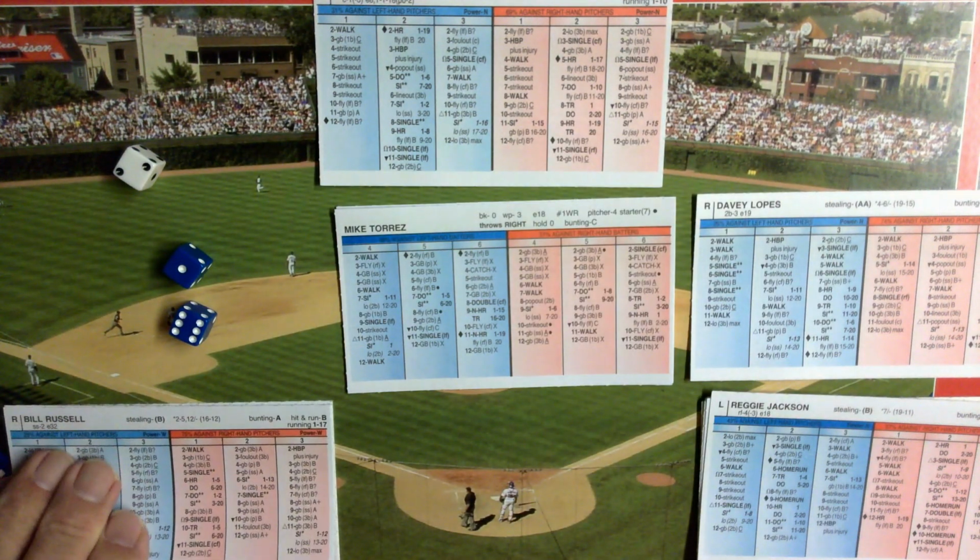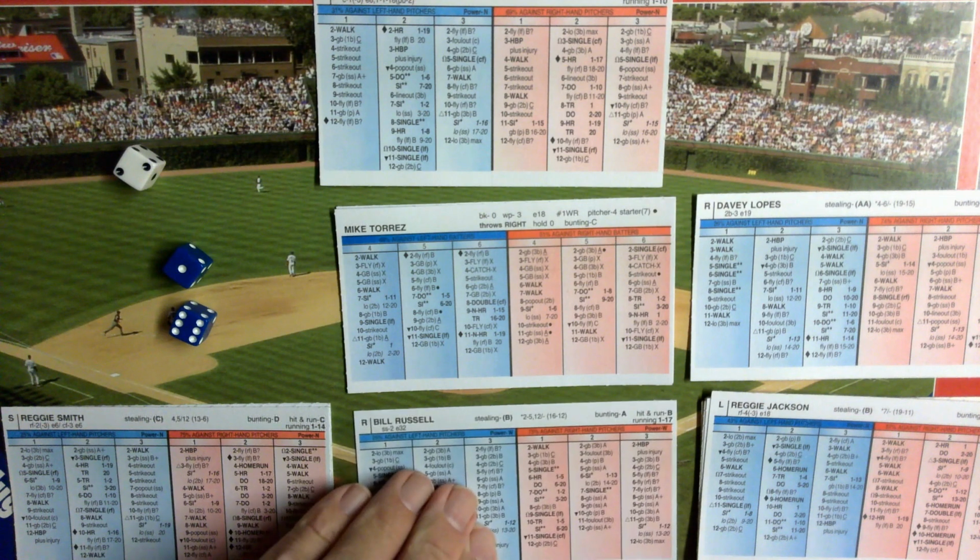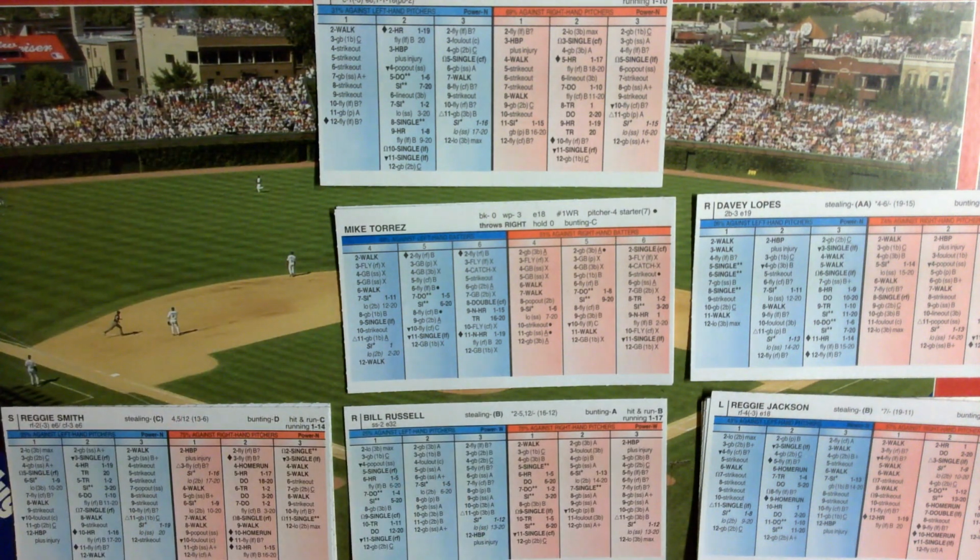Bill Russell's up next. He lined out to the shortstop last inning. I am going to get the Yankees bullpen going. This is way too early. I didn't want to do that, but Torrez is just not getting lucky here at all. So we're going to have the lefty Ken Holtzman warm up.